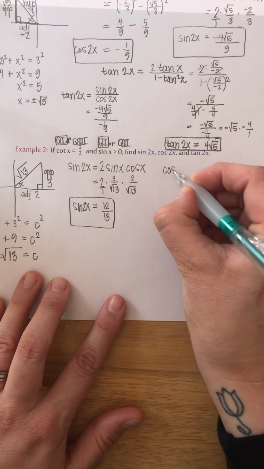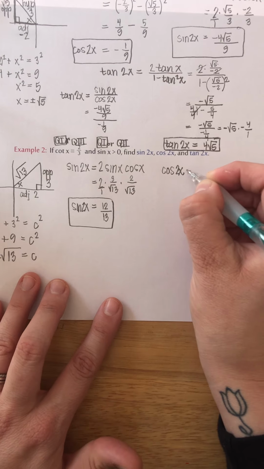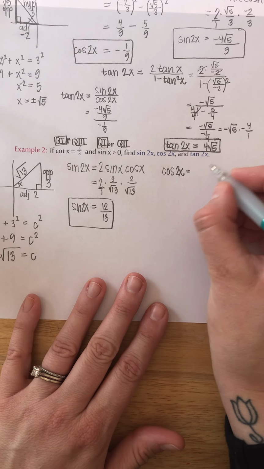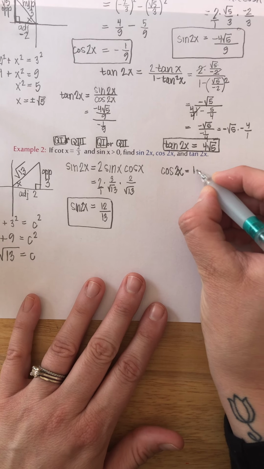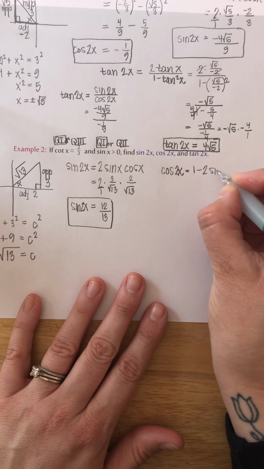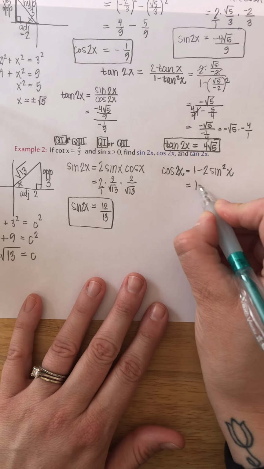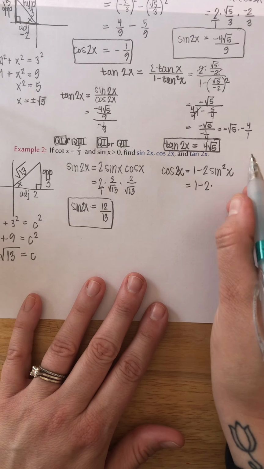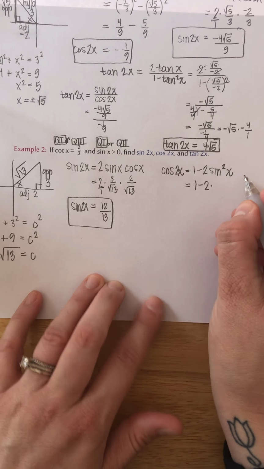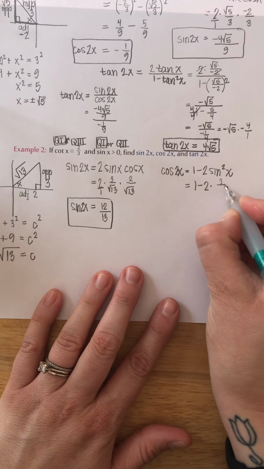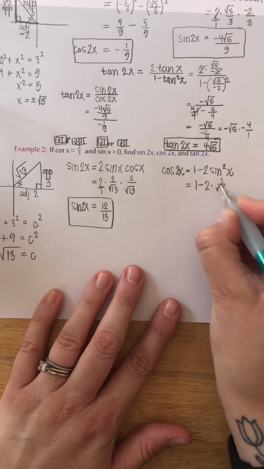All right, now let's do cosine of 2x. And I'm going to use a different formula just for the heck of it, really no good reason. So 1 minus 2 times sine squared x. So I have 1 minus 2 times, so going back to the picture, sine was 3 over the square root of 13.